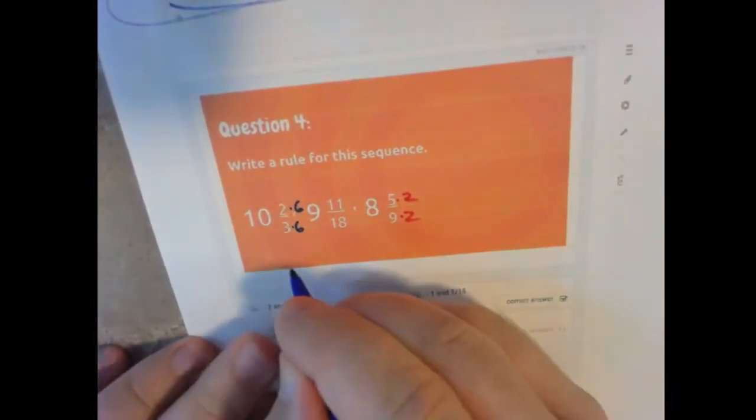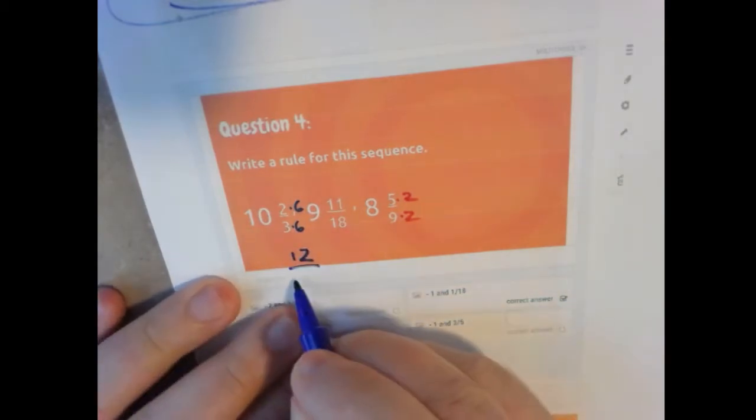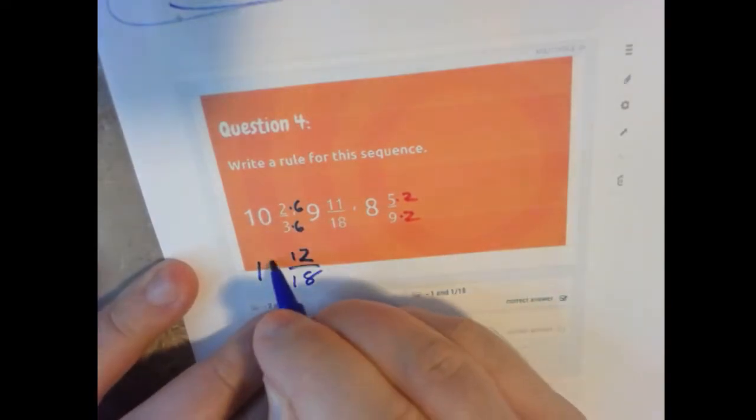So let's see what this starts to look like. So 2 times 6 is 12. 3 times 6 is 18. And we didn't change the whole number here. So that's 10 and 12/18.